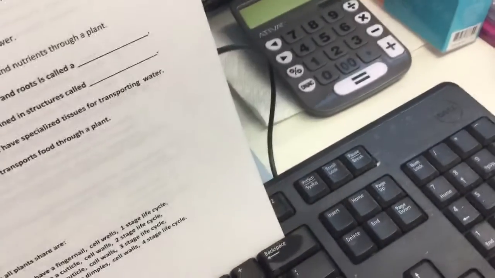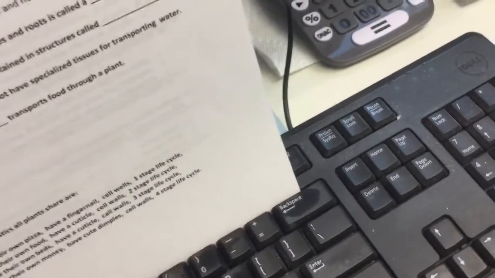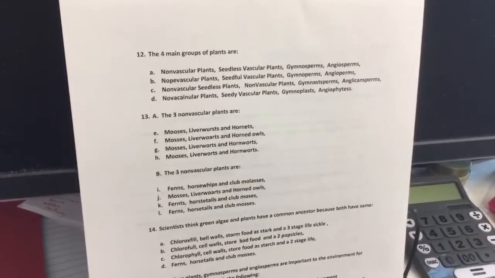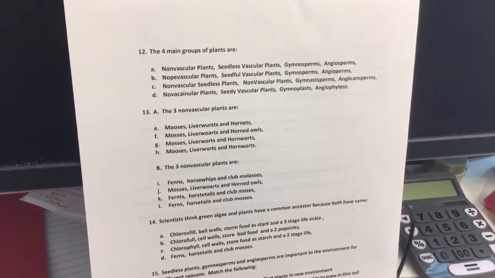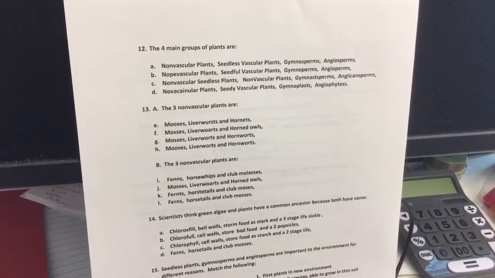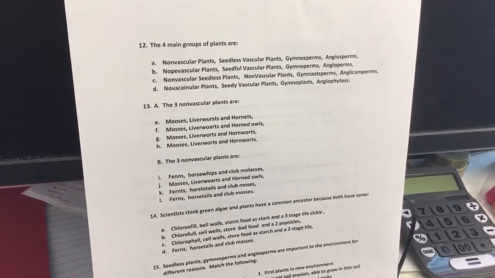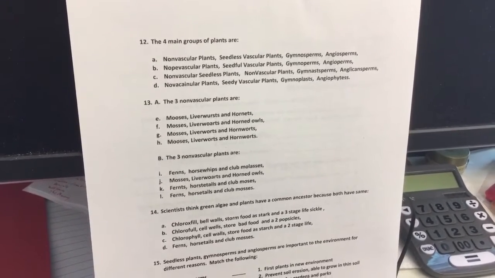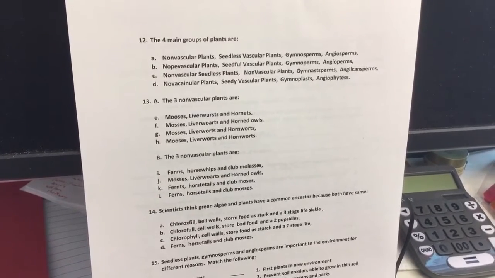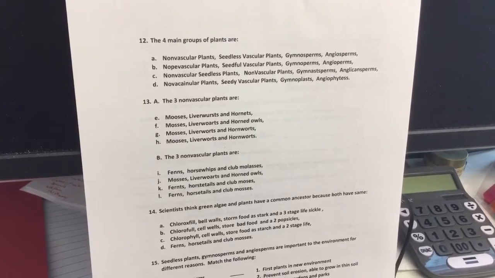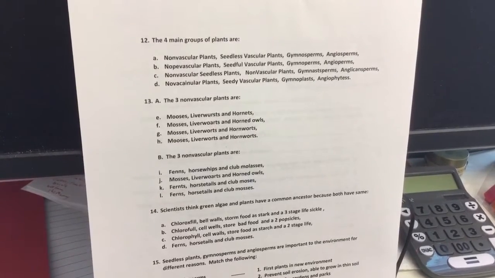All right, turning the page. Doing number 12. The 4 main groups of plants are A, non-vascular plants, seedless vascular plants, gymnosperms, and angiosperms. Or B, nope vascular plants, seedful vascular plants, gymnoperms, and angiosperms.